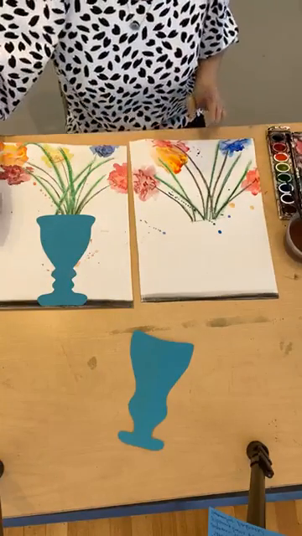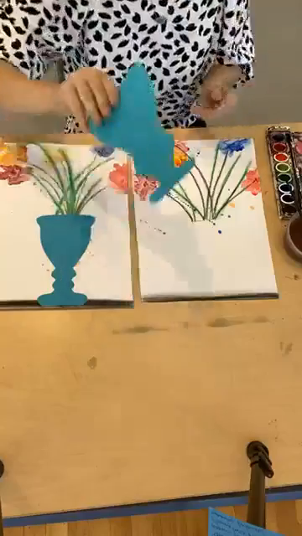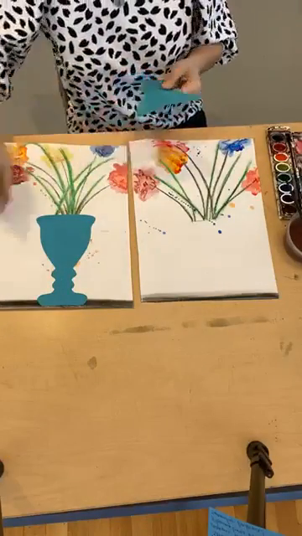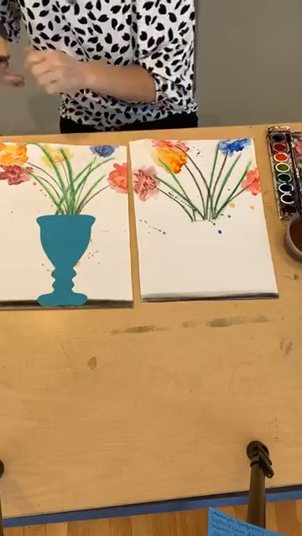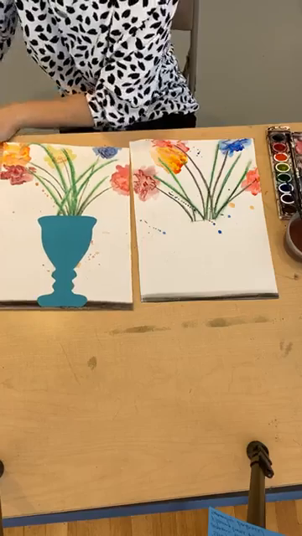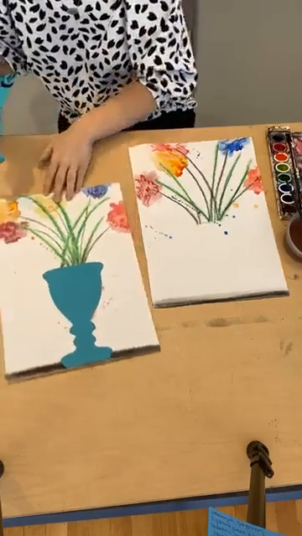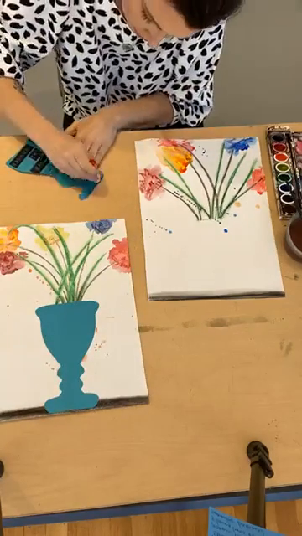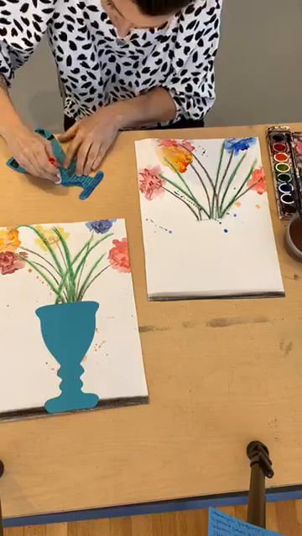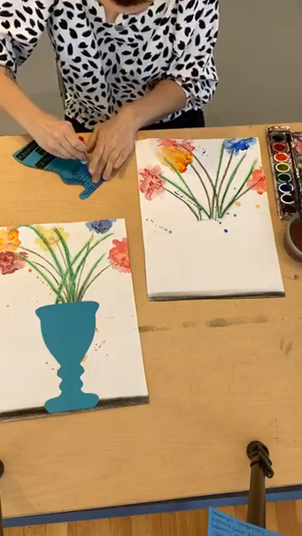Then lastly, all you're gonna wanna do is glue on your vase. Let's see. And I'm just gonna make sure I have it all nice and around the edges because I want it to stick, especially around the edges.